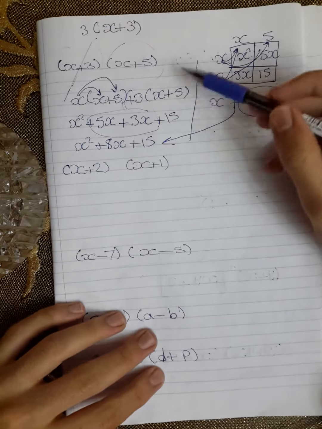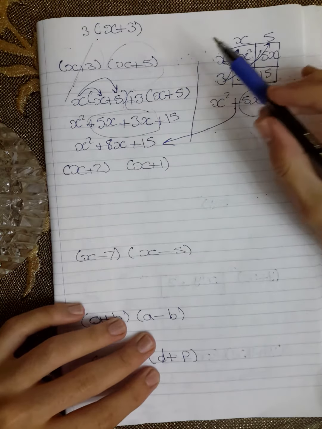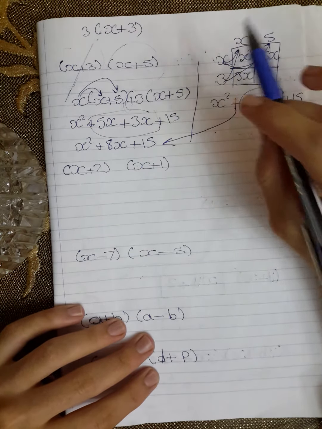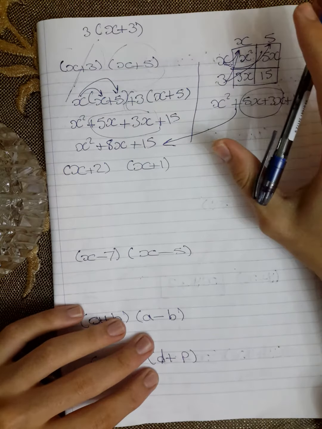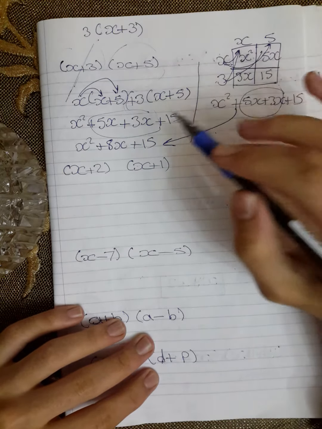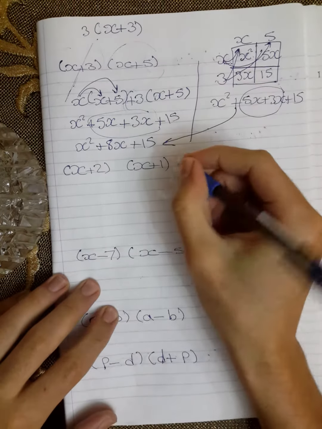So both ways are right. You can use them. Use the way which you find more comfortable and appropriate, the one you find easy and smooth.